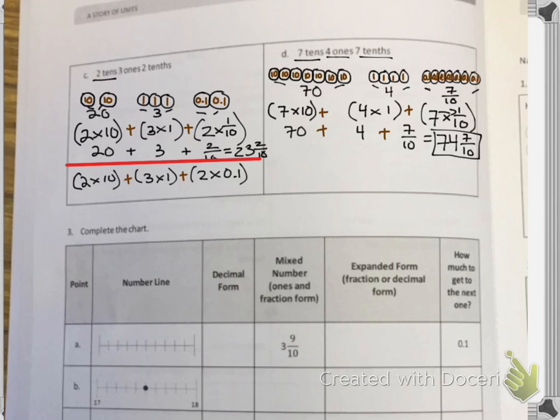Now what they want is the decimal form of each. So I'm going to make a line, and I'm going to make the decimal form, and all they want is just in the parentheses. So we'll do the same thing, 7 times 10 in expanded form, 4 times 1 in expanded form, and instead of doing the fraction, we are going to do the decimal. There we go. And now we come out to the same answer, just in decimal form.